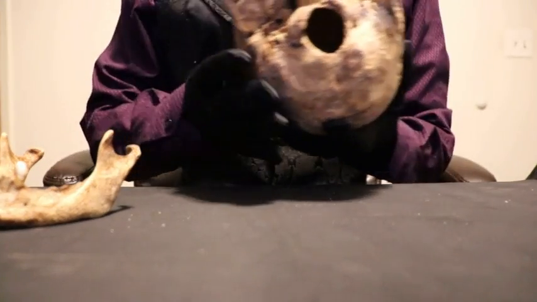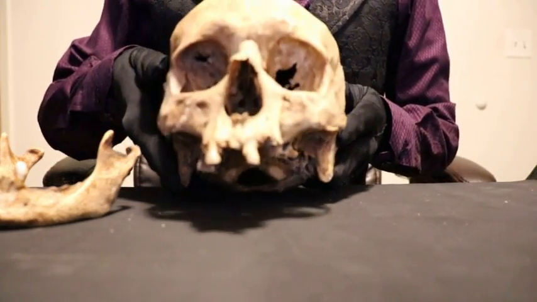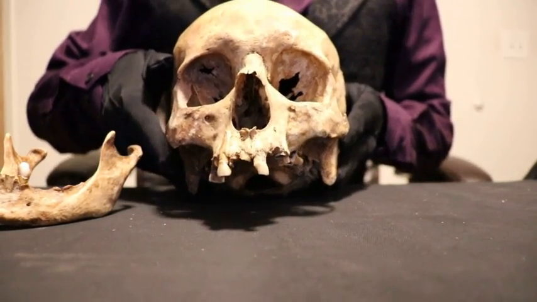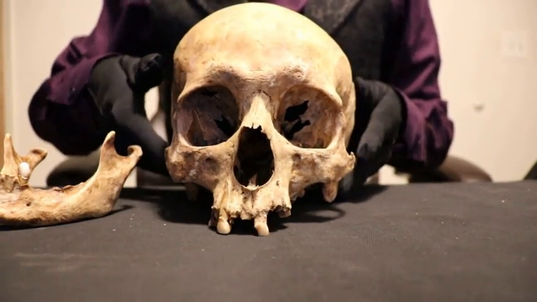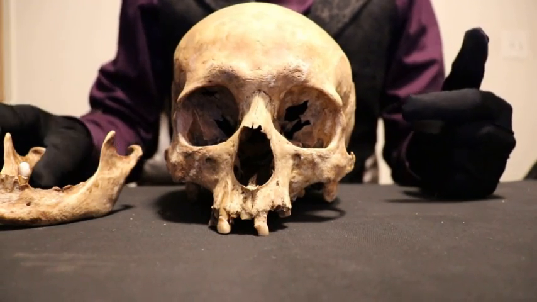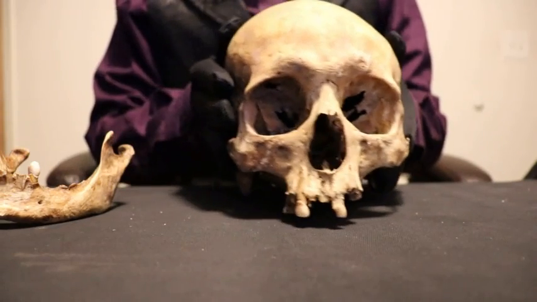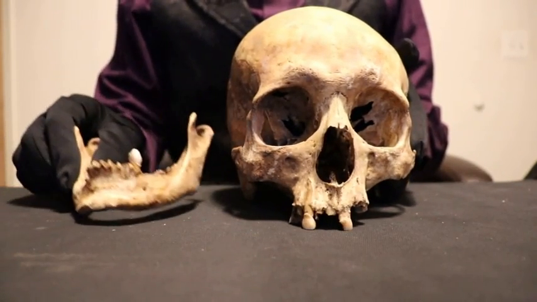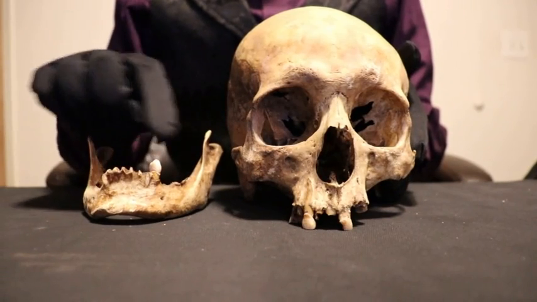The two maxilla bones, one on the left, one on the right, form the top jaw and provide an anchor to the upper teeth. The mandible forms the bottom jaw and anchors our bottom teeth.